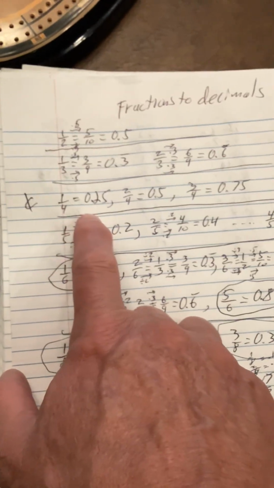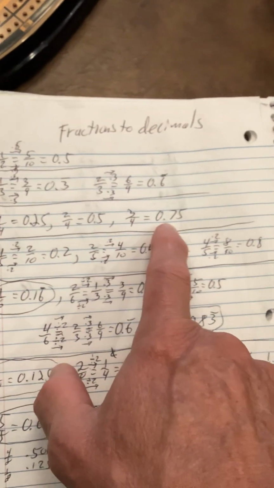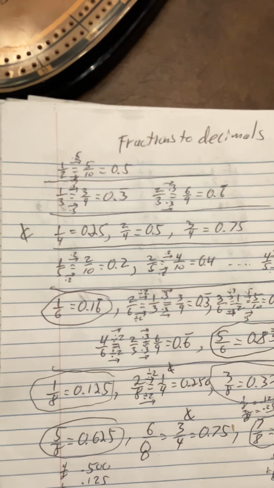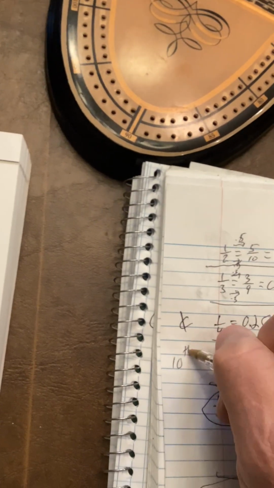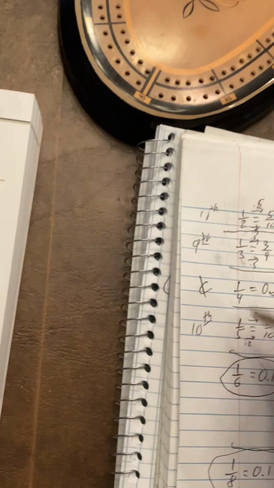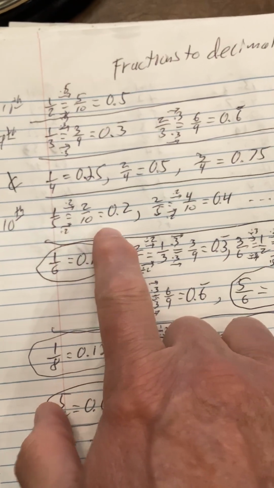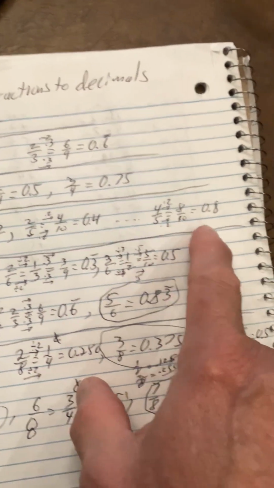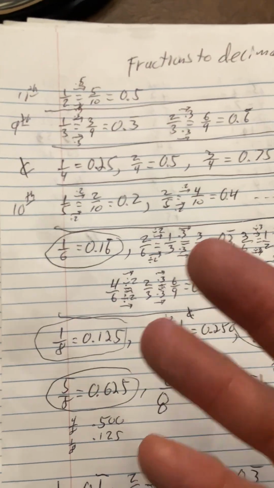But fourths, I don't say fourths, I say quarters. 1/4, I just think money. 2/4, 50 cents. 3/4, 75 cents. So when I see fourths, I don't say fourths, I think quarters. 1/5, I can get that to tenths. So here, I'll write it out here. Tenths, this is ninths, this is tenths, and then this is money. So 1/5 is 2/10. 2/5 is 4/10, 0.4. 4/5 is 8/10, 0.8. You okay with that?